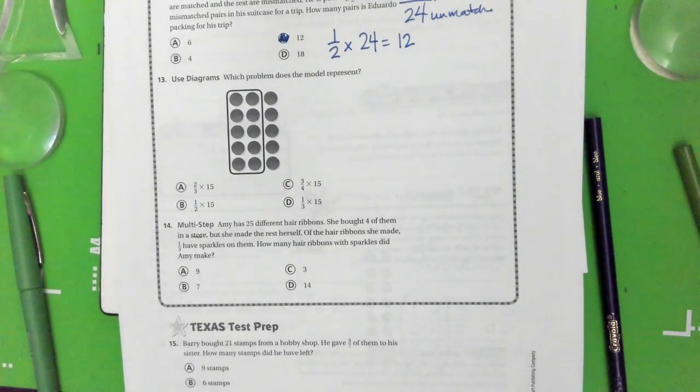All right, number 13. What is this story problem, or what is this pictorial thing showing me? So you've got to figure out your groups. Thank you, Caleb, for announcing that. Okay, and it is not correct. You got to figure out how many full groups.